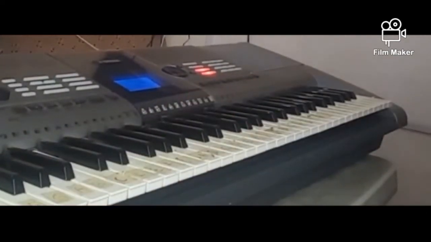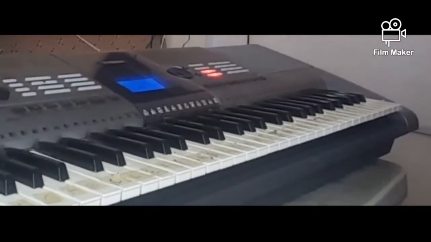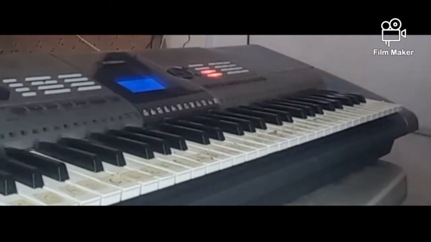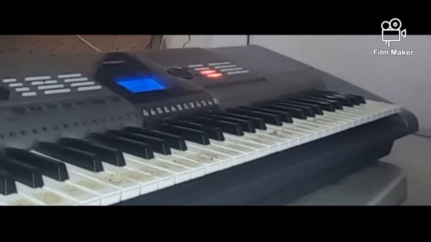Yeah, so today, back to the beginner lesson. We are on beginner lesson 4. In our previous videos, we've been able to identify the keyboard structure very well.